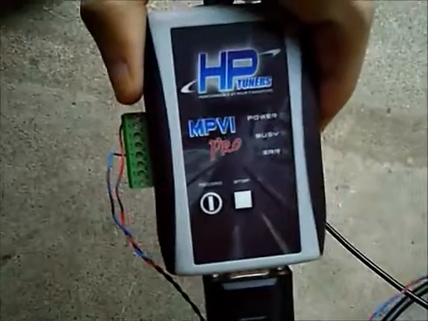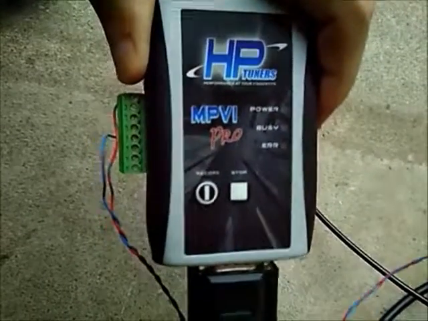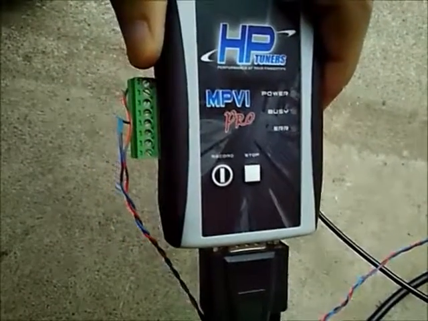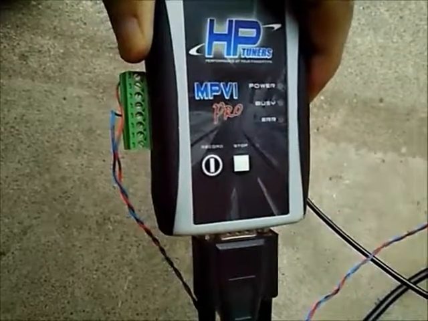But yeah, I just wanted to show you the layout here so that you understood how to connect this thing up so that you can use your wideband to do a proper open loop scan.